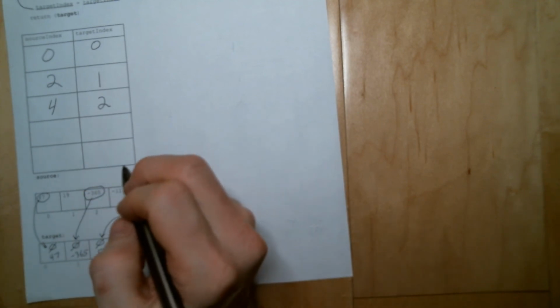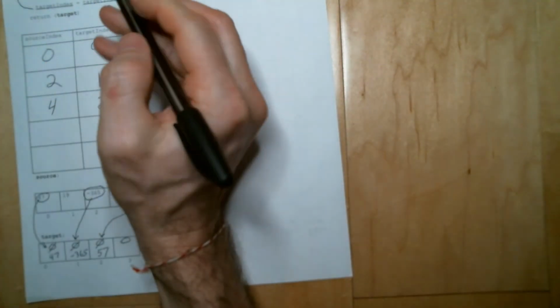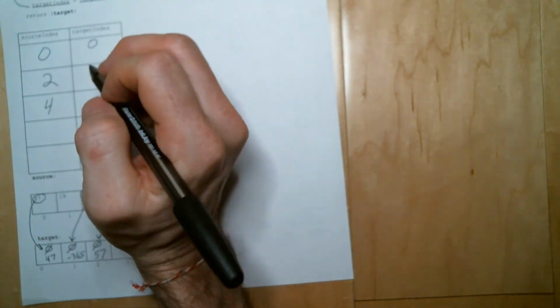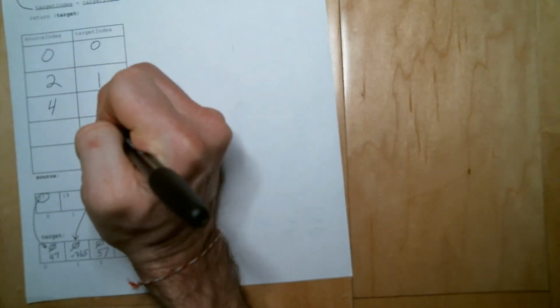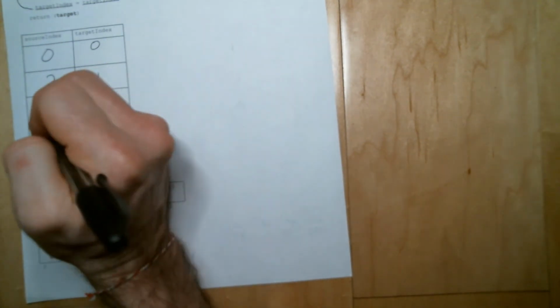Technically, at this point, target index would go up, but then our loop is going to end. We're not actually going to be able to do anything with it because there's no extra value there. So target index would go up to 3, but nothing's going to happen because the loop's going to end.